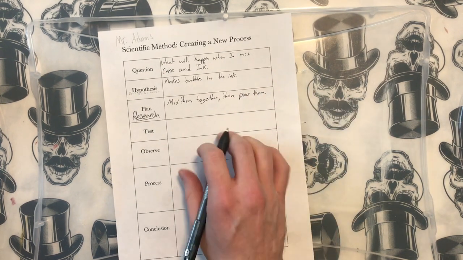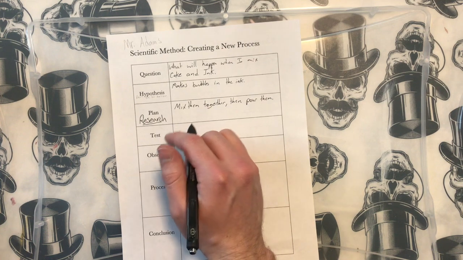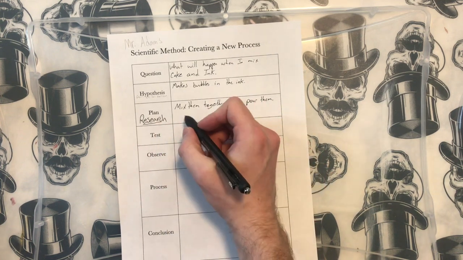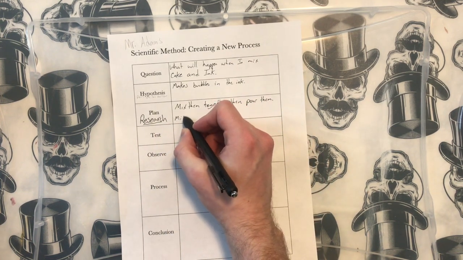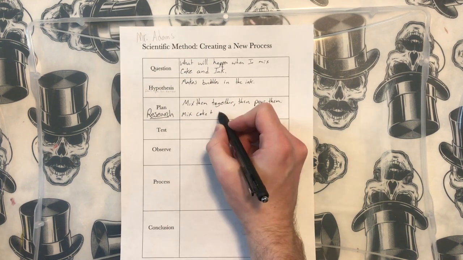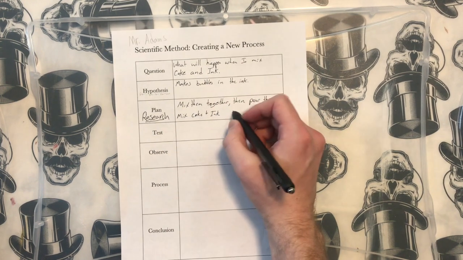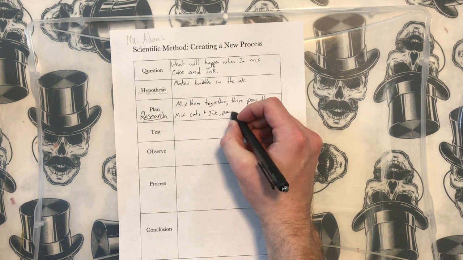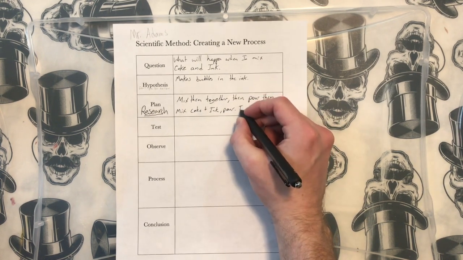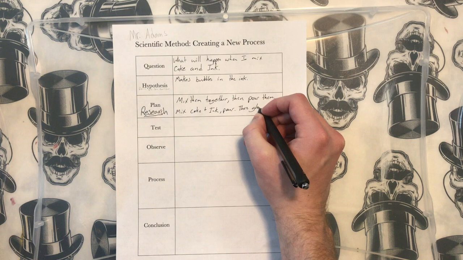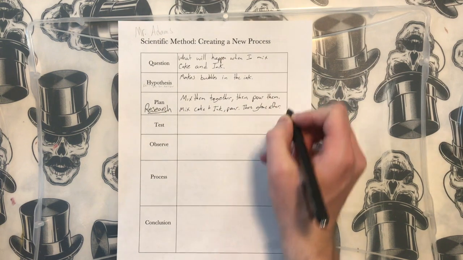Okay, and then I'm going to, let's mix Coke and ink and pour that, and then put the glue on after. So I kind of want to see the differences there.